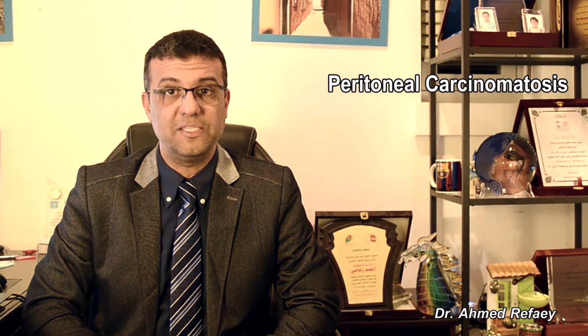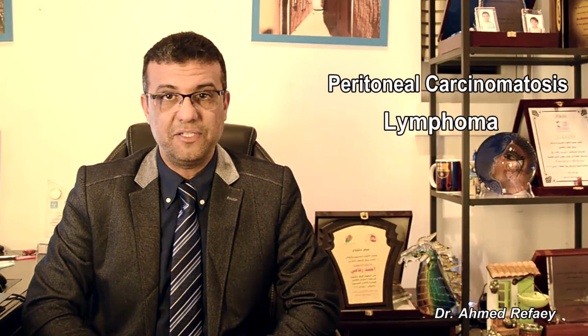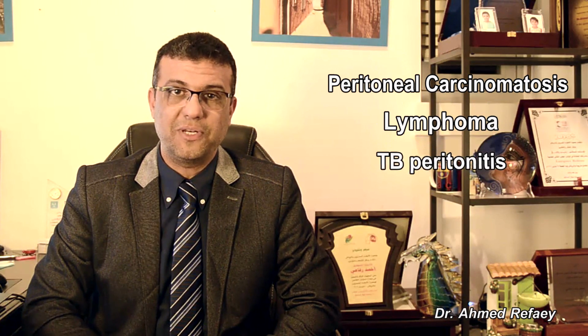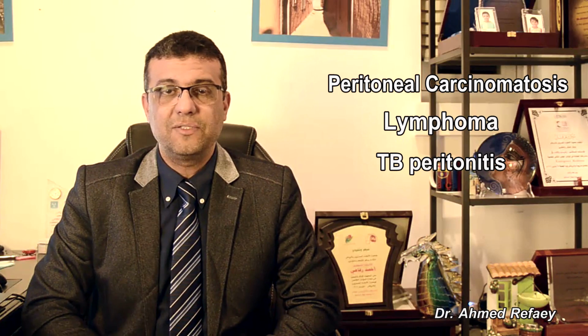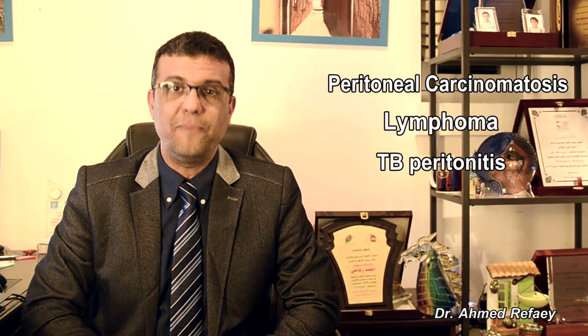The radiologist is lucky if he found the omental cake sign on the CT of the abdomen because it has limited differential diagnosis. As the differential diagnosis of omental cake is only three causes: either metastasis to the peritoneum, which is known as peritoneal carcinomatosis, or lymphomatous infiltration of the omentum, or tuberculous peritonitis. So these are the three main causes of omental cake, representing more than 95% of the causes of omental cake.